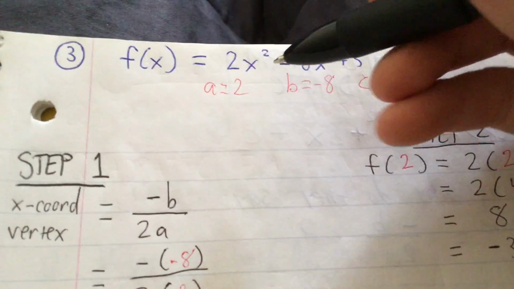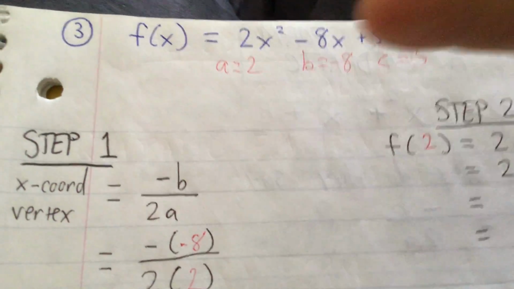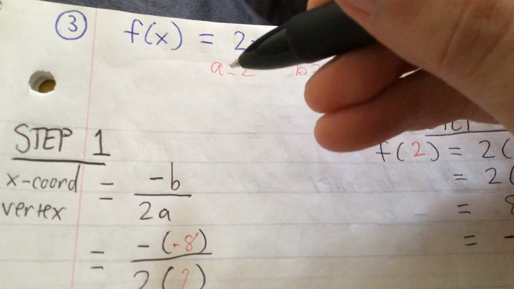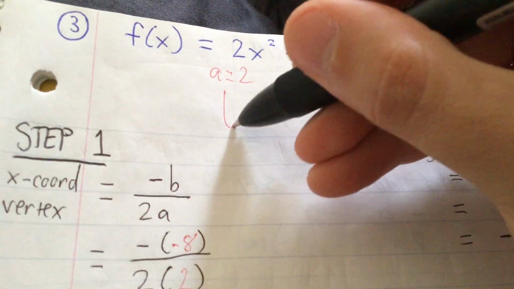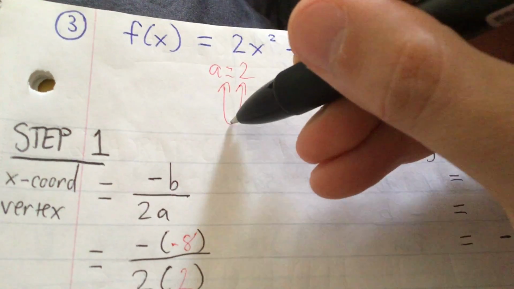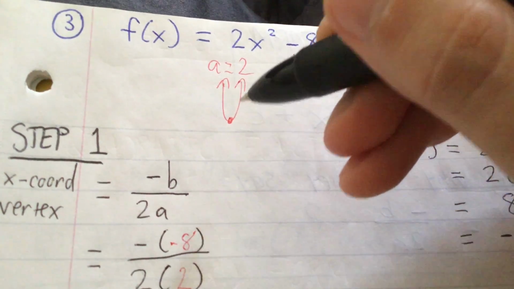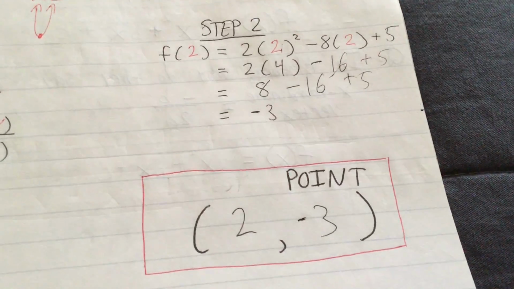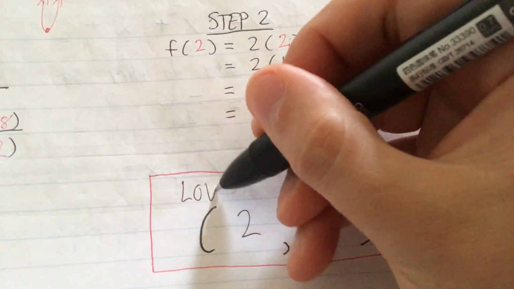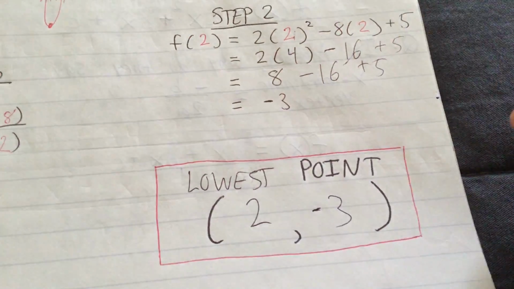Now, if I pay attention, I forgot to do this ahead of time. If I pay attention to a equals 2, a is positive, so that tells me it's going to be a happy face parabola, standard parabola, with a lowest point. Check my work with the computer.